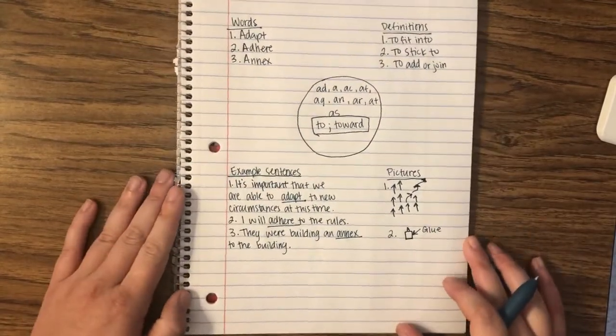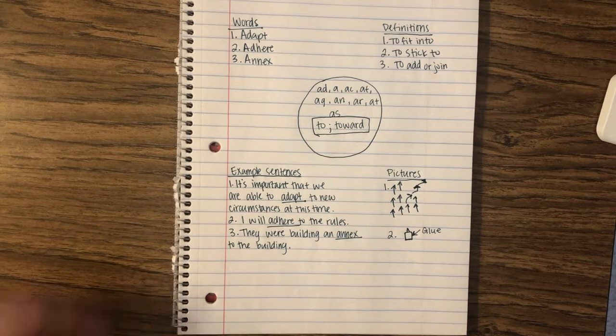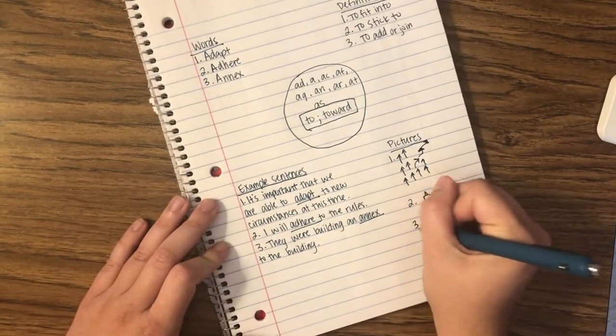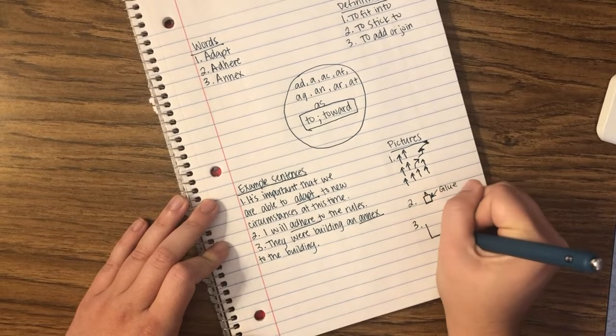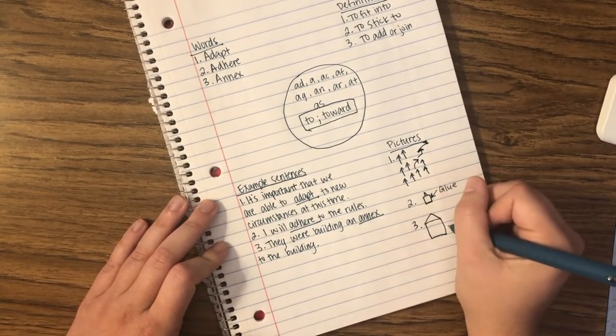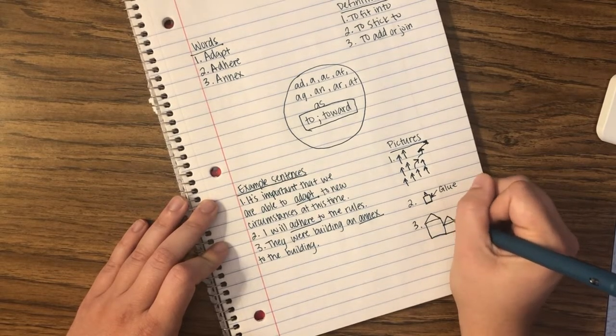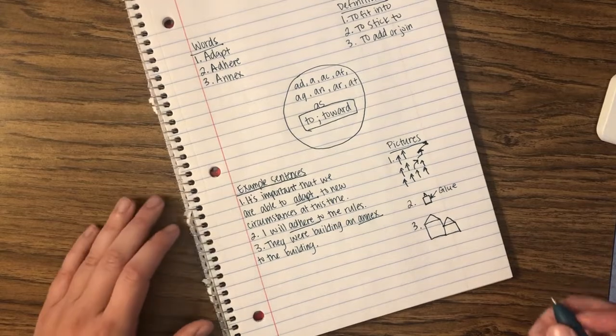So they were adding an addition to the building. They were building an annex to add or to join. So our picture for number 3 will be a big building and then a smaller building being attached to that as the annex to add or to join.